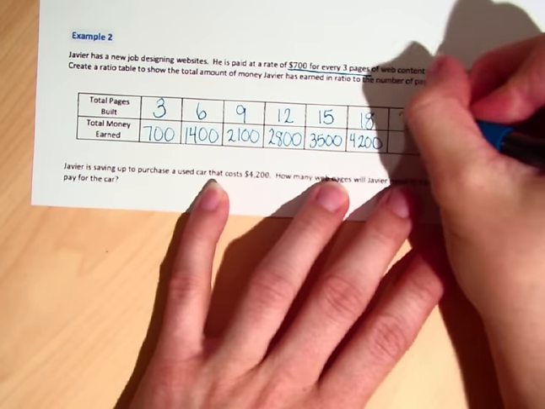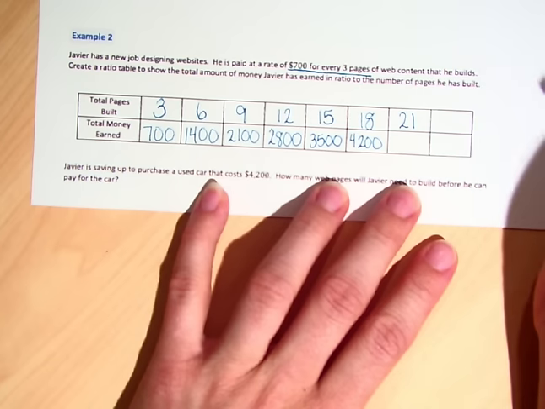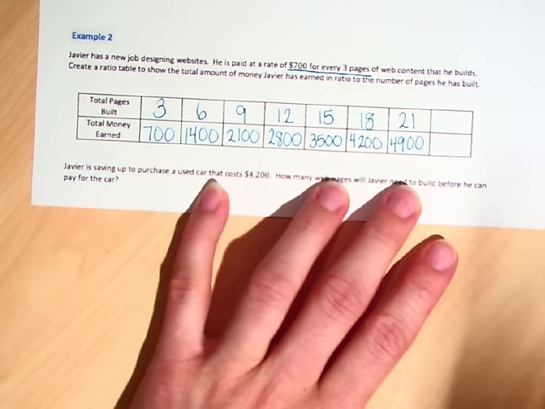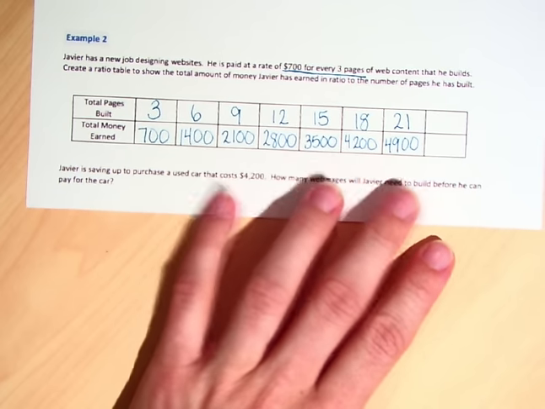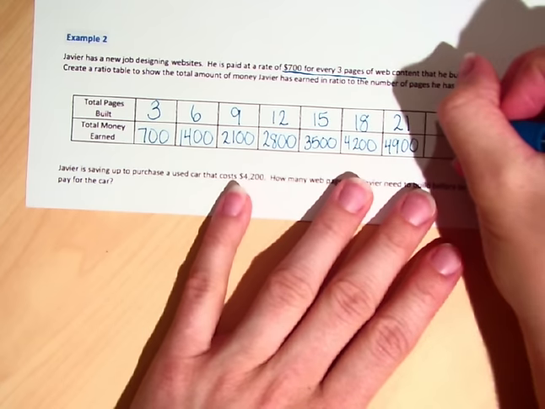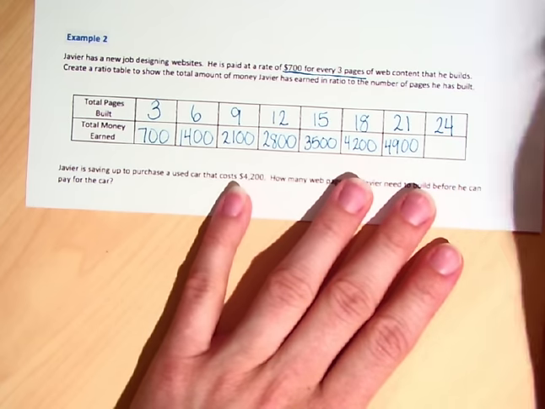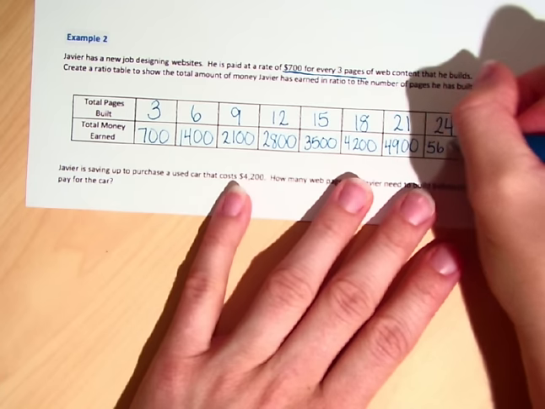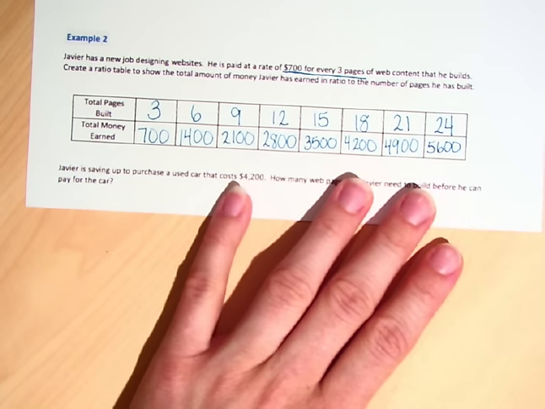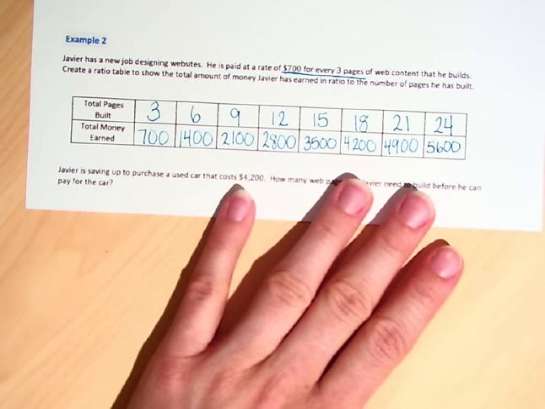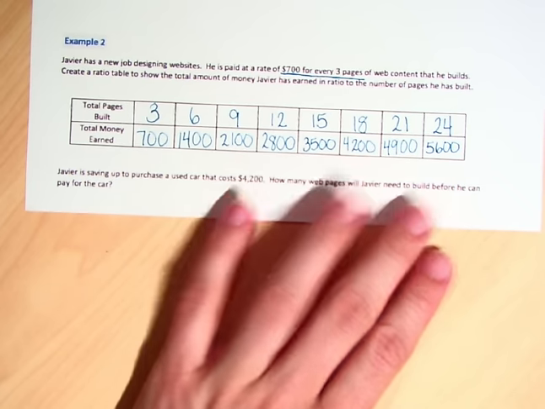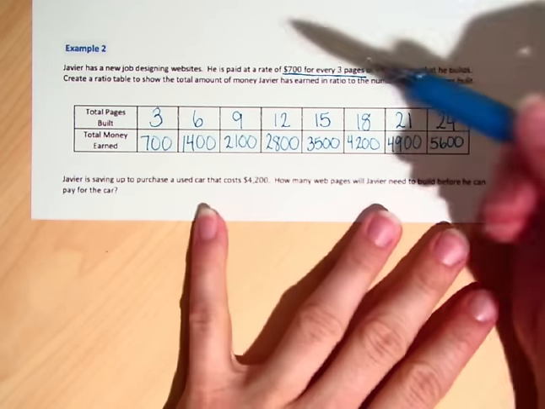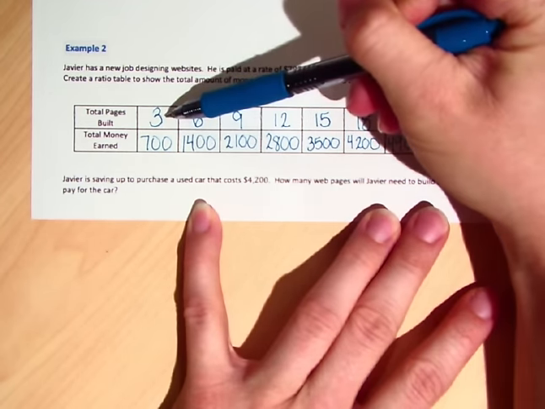3 more pages, he will make 21 pages. He'll have $4,900. And if he makes 3 more pages, which makes 24, he'll make $5,600. I think I'm in the wrong business. Let me make some web pages here. All right. Now, we have the ratio of 3 to 700.